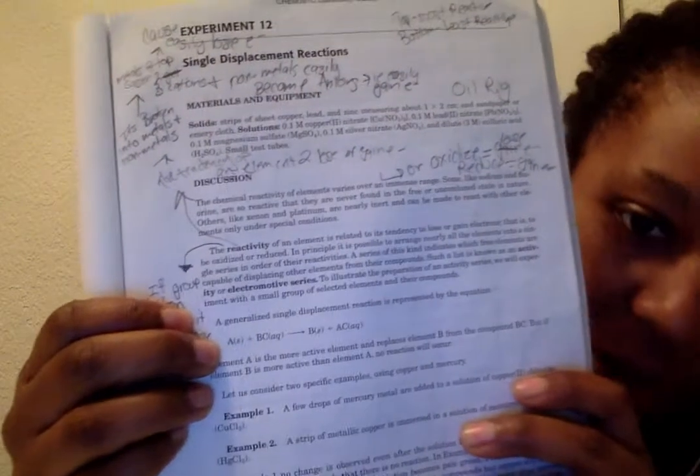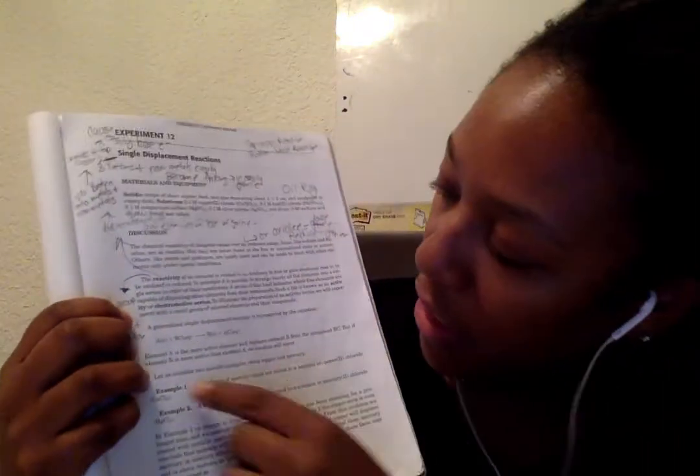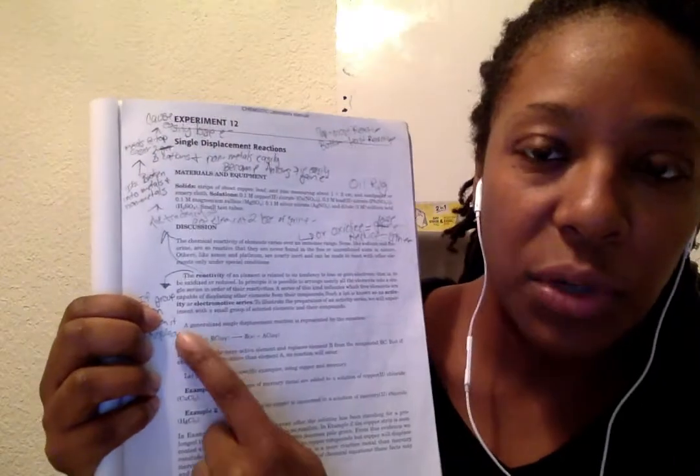And so remember that when we have a single displacement reaction like this, right, we're going to look at each part and say, okay, well, we're going to look at A, and then you're going to look at the other cation, and you're going to see which one is more reactive, right, based on that scale.